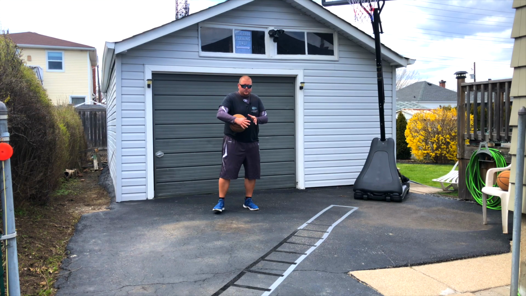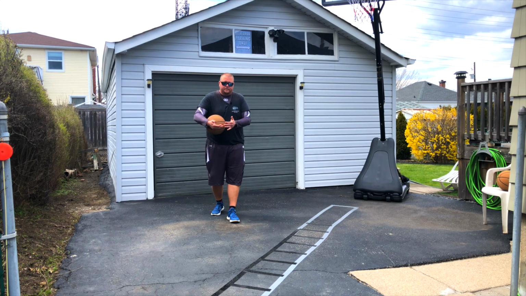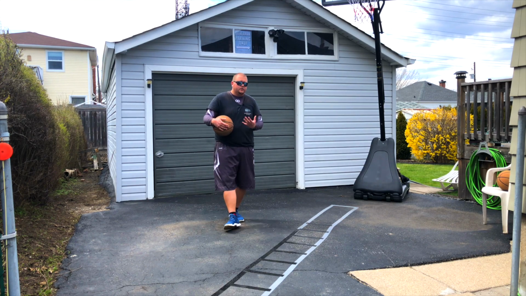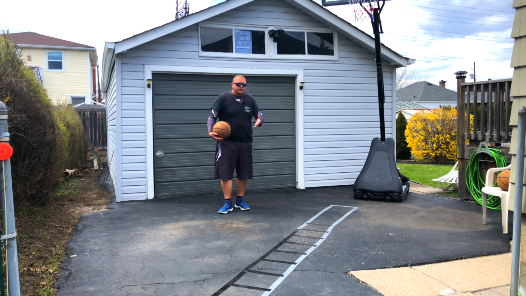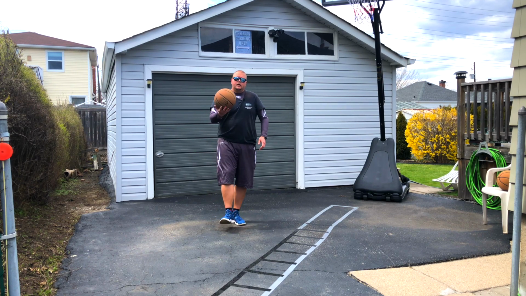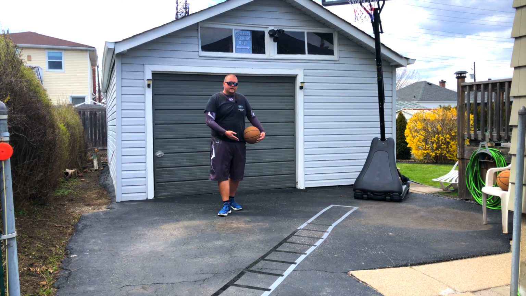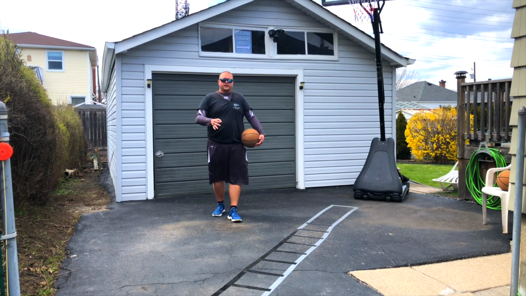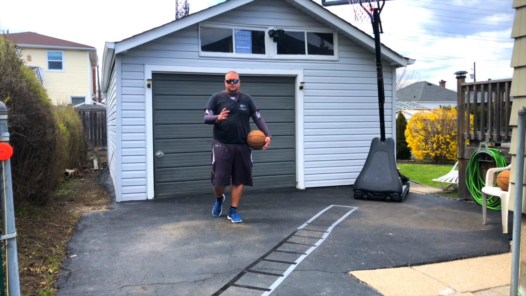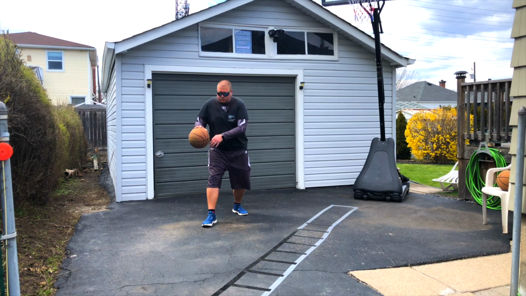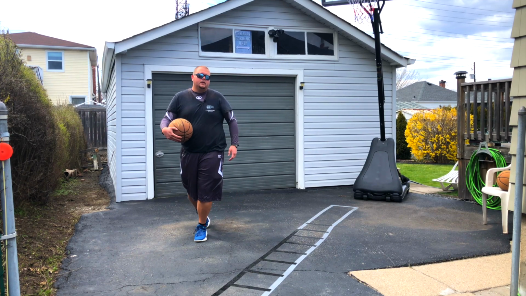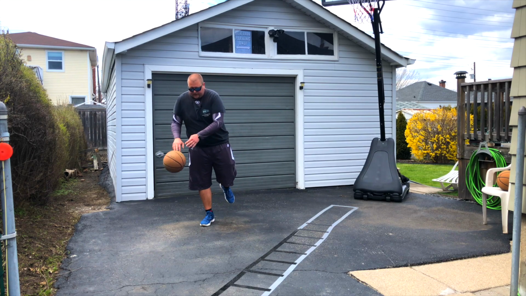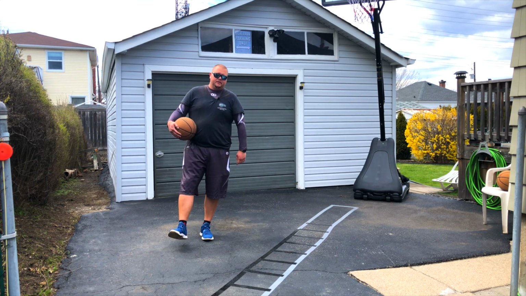That's why the traveling rule gets confusing, because a lot of people start thinking you can never leave your pivot foot, whether or not you're going in for a shot. But I'm going to tell you right now, you can leave your pivot foot once you have started dribbling. What does that mean? If you take a dribble and then you pick up that pivot foot, you're good. If, however, you pick up that pivot foot and then you dribble, that's a travel.